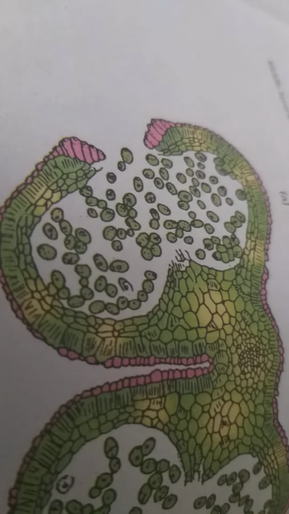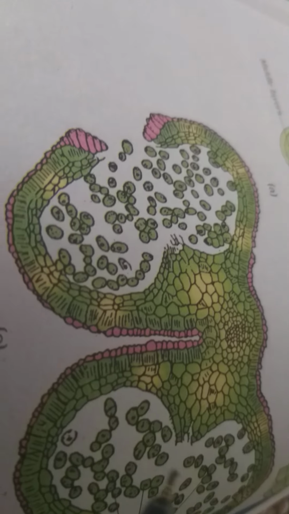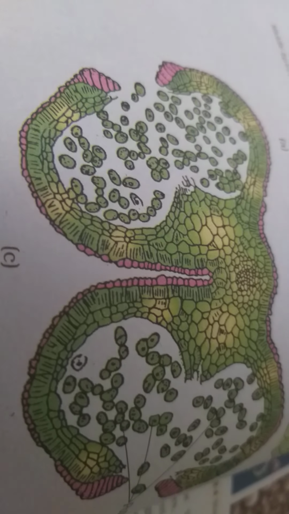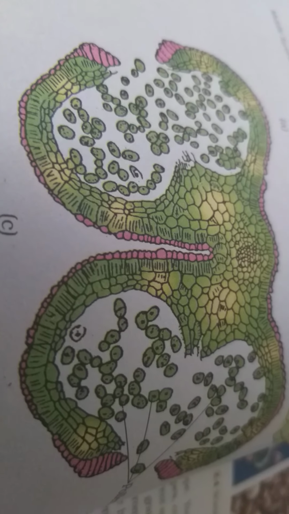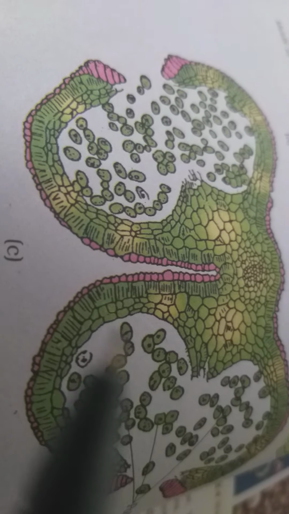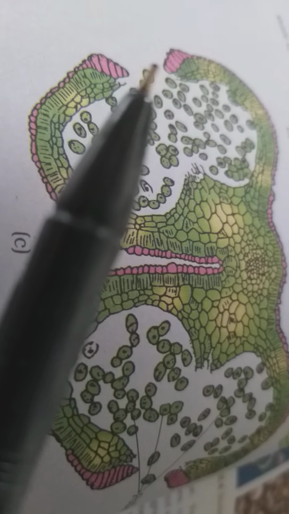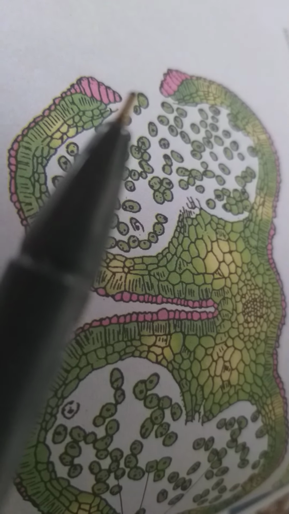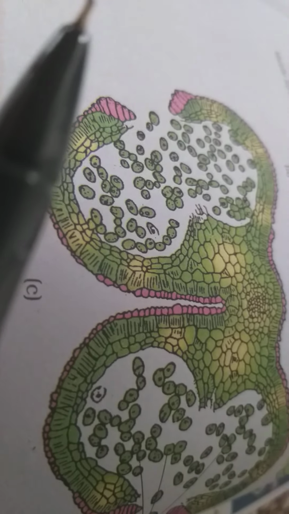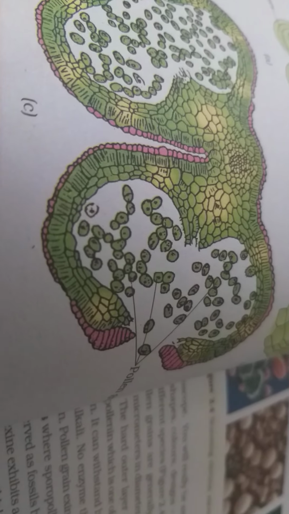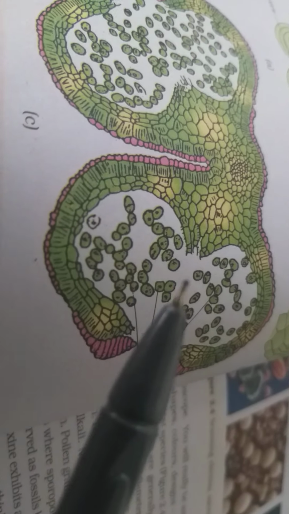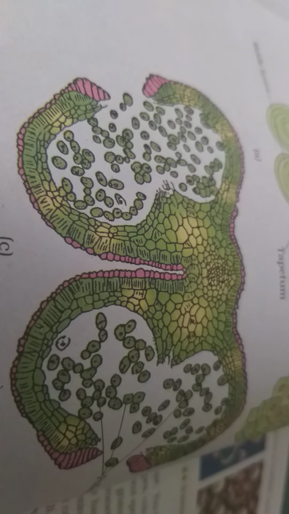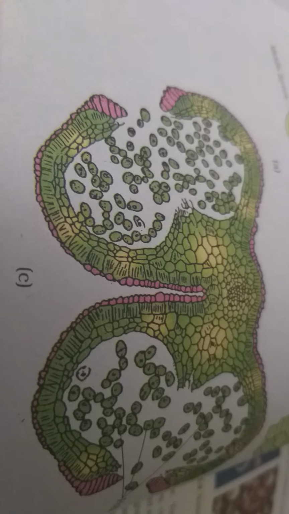So in this way, thousands of pollens develop within the 4 microsporangia. The process is called microsporogenesis. And when the anther becomes mature, the anther wall dehisces. The wall of the anther ruptures along the line of dehiscence to release the pollen grains to the external environment.